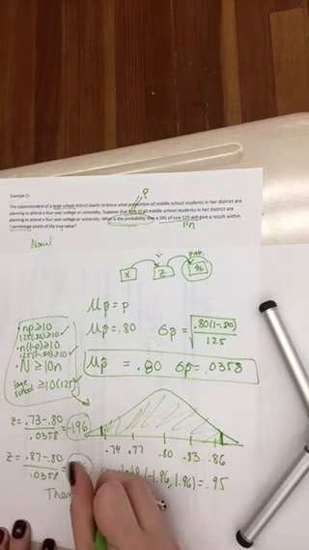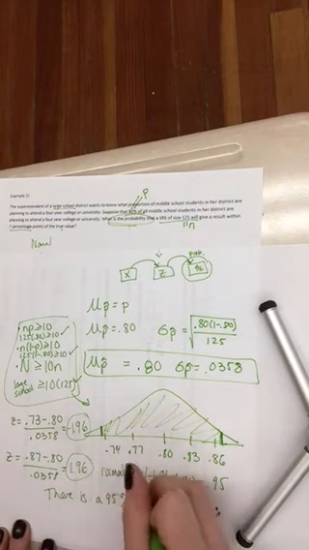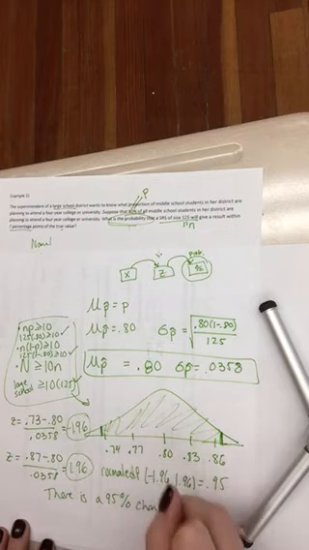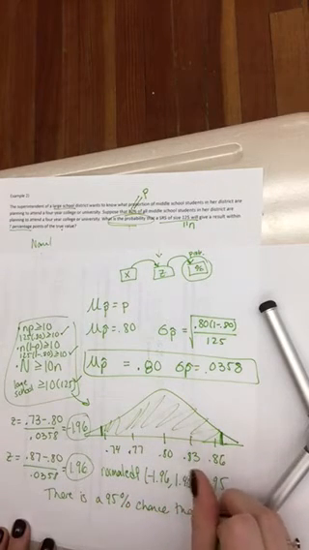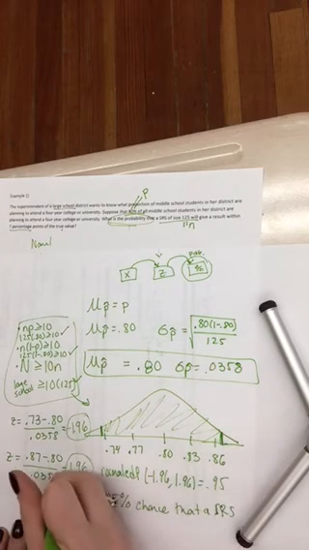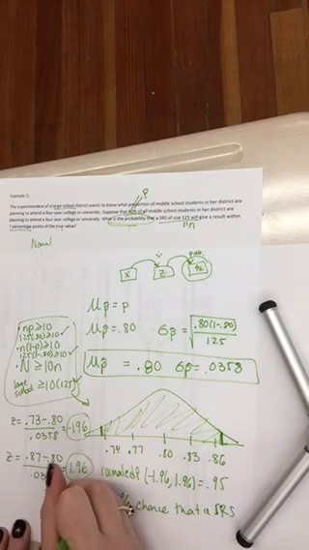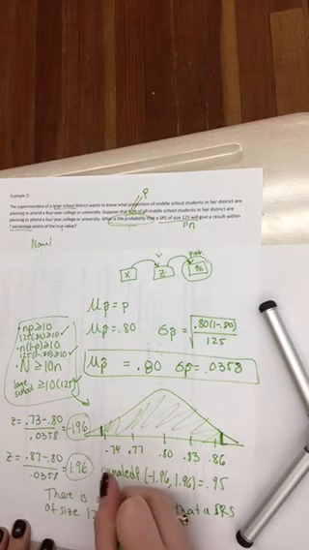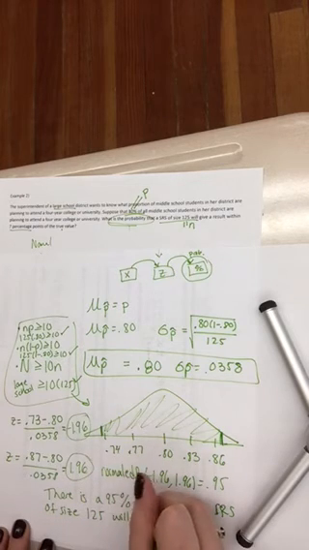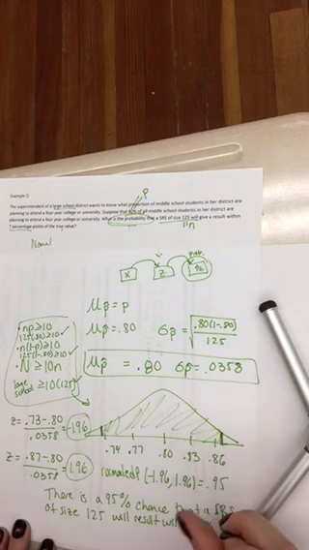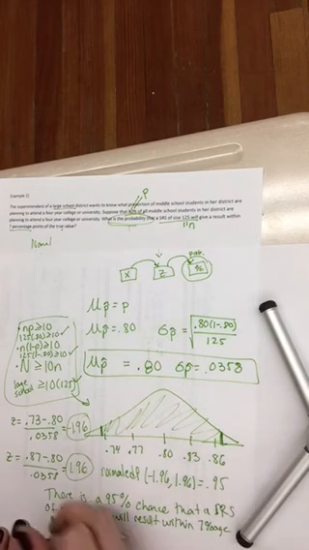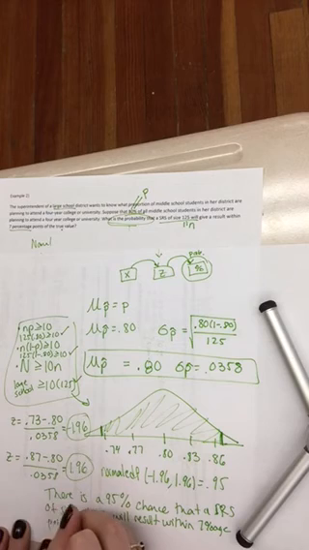There is a 95% chance or probability that a simple random sample of size 125 will result within 7 percentage points of the true value.